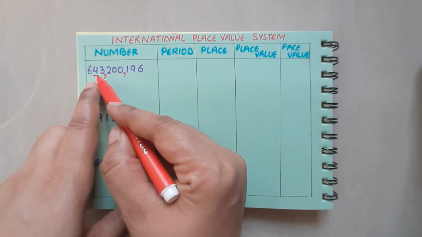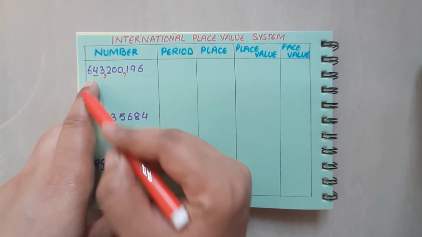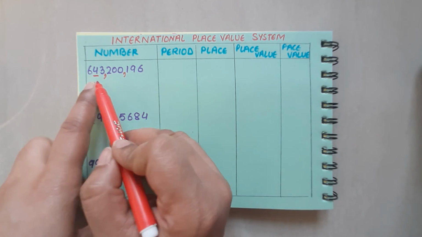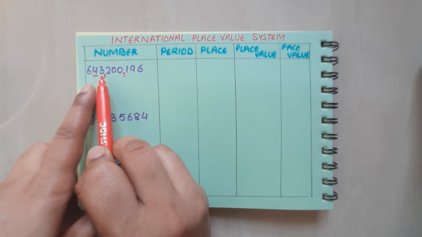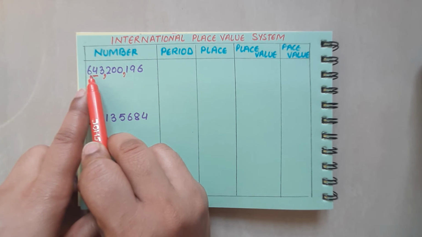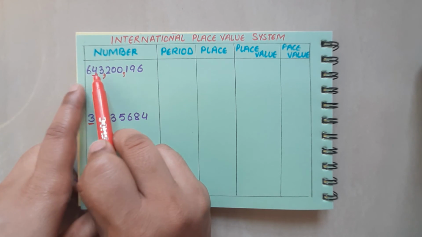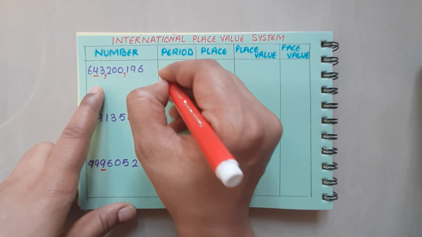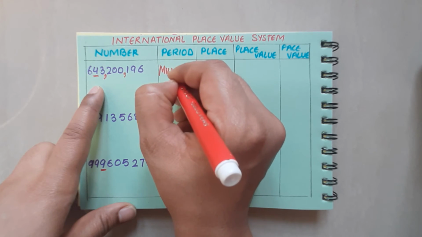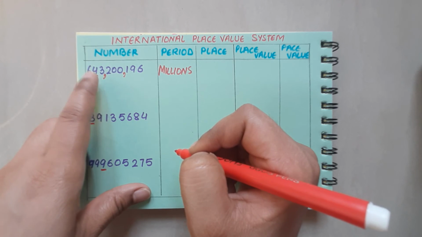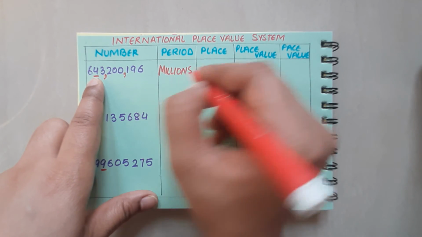Now over here the digit 4 is underlined. We know that this is thousands, this is millions, and in millions we have million, 10 million and 100 million. First of all, this 4 is falling in which period? It is falling in millions period. What is the place of this digit in millions period?